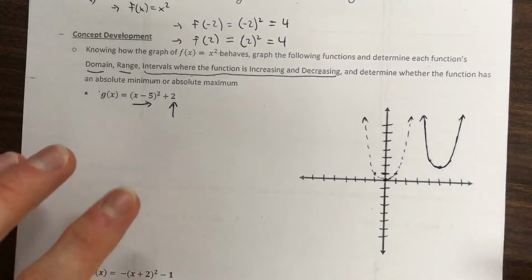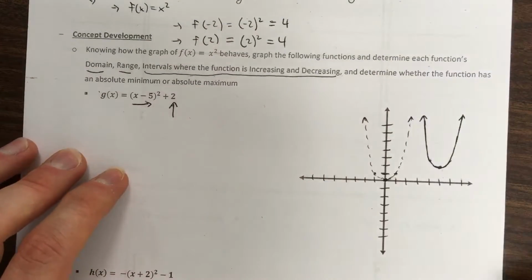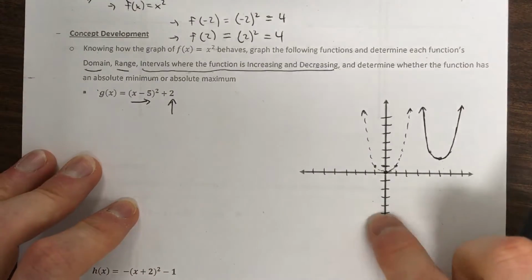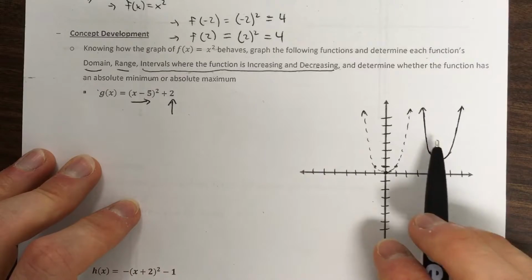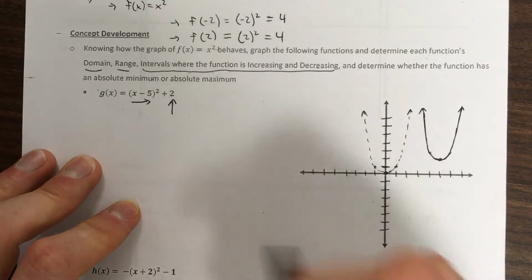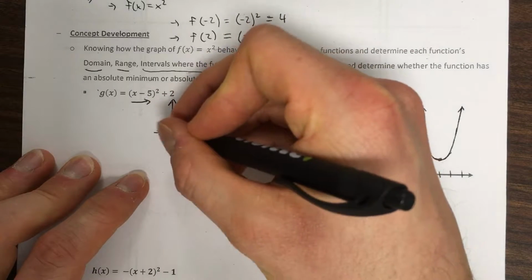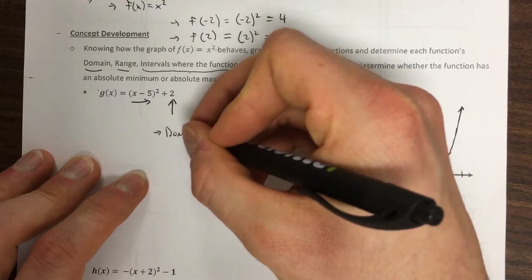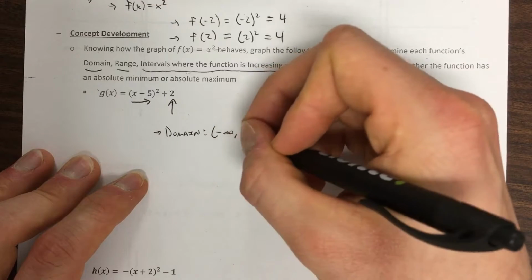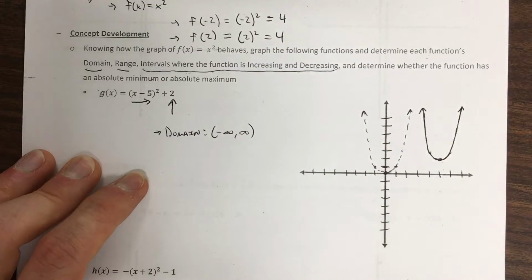Now let's look. We want domain, range, intervals where the function is increasing, and intervals where the function is decreasing. If we look at the domain, the furthest left our function goes, it will go to the left forever, and it goes to the right forever on our x-axis, so our domain here would be negative infinity to infinity.